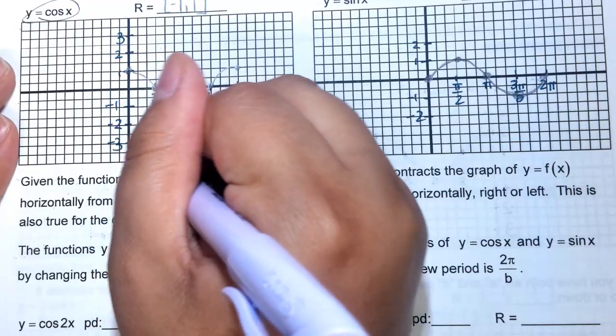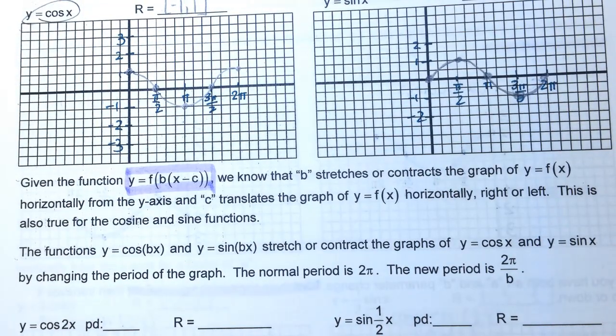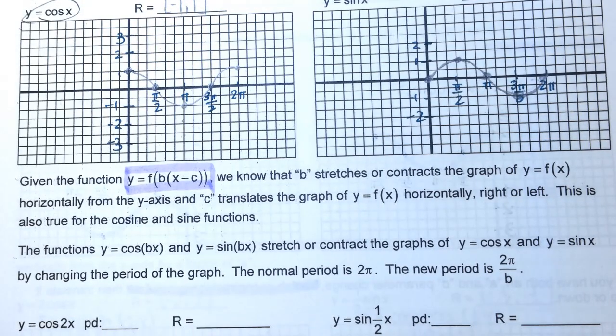Can everybody please highlight? And if you need a highlighter, I forgot to put them out. Can you put out my highlighters? They're on the shelf. If you need a highlighter, go get a highlighter, please.